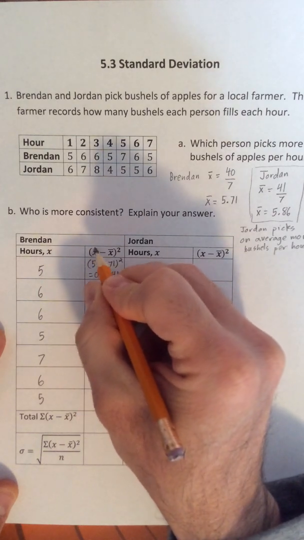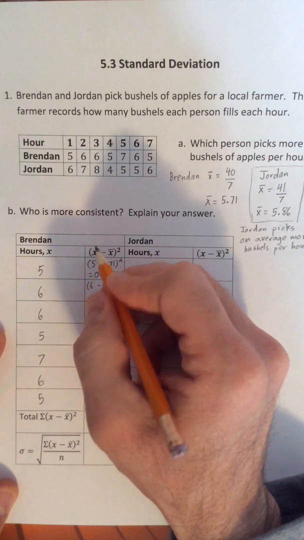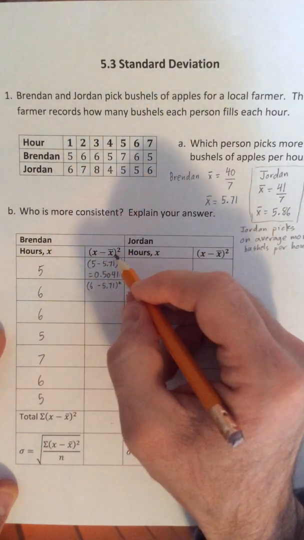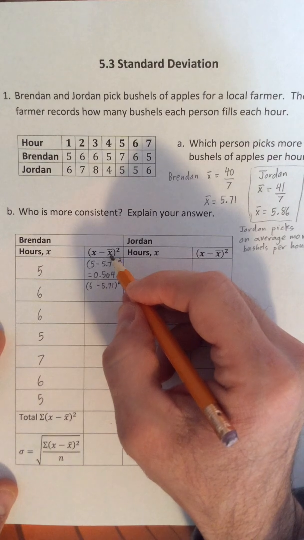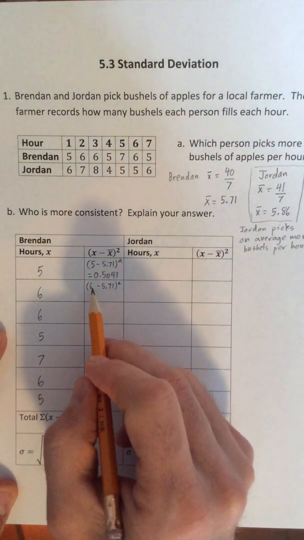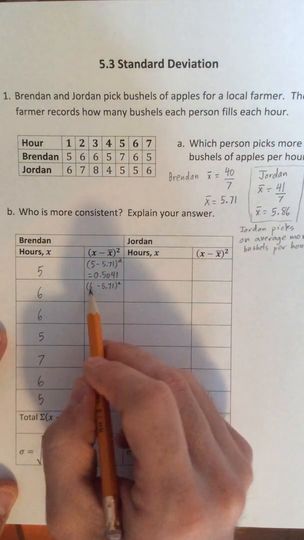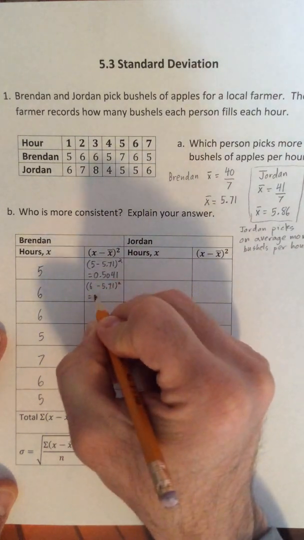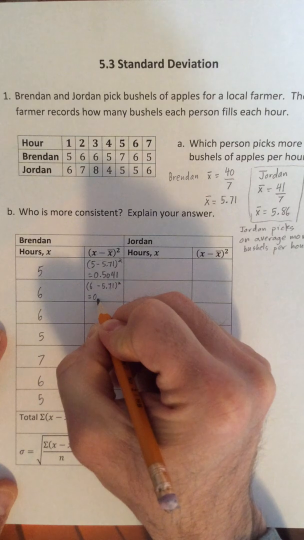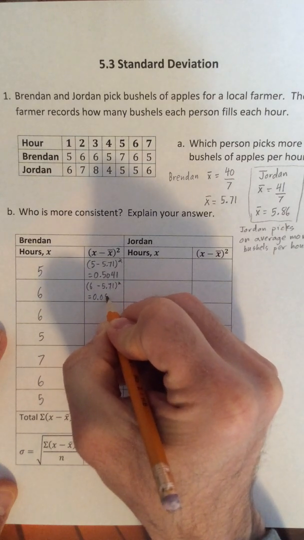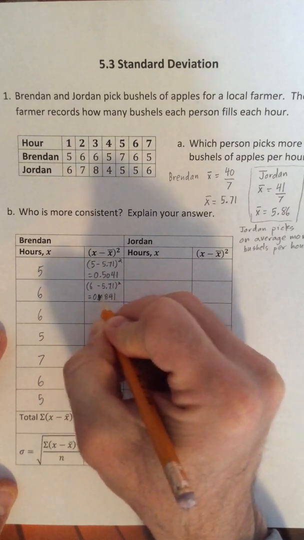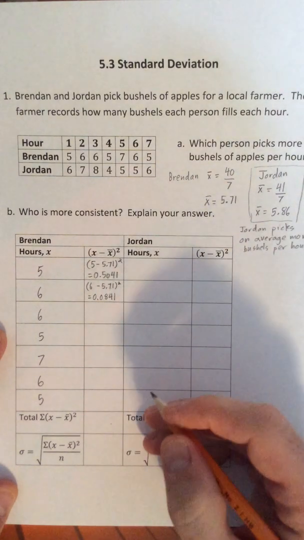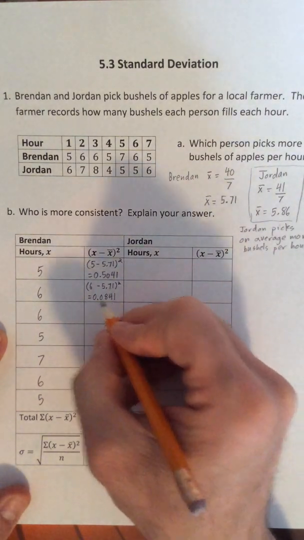So we're going to take each individual number of Brendan's data and subtract the mean. This tells us how far each number is away from the mean. Then we're going to square it so that they're all positive numbers, because if they weren't positive and we added them, we should get 0, because they should be an equal distance above and below the mean if the mean is the average.